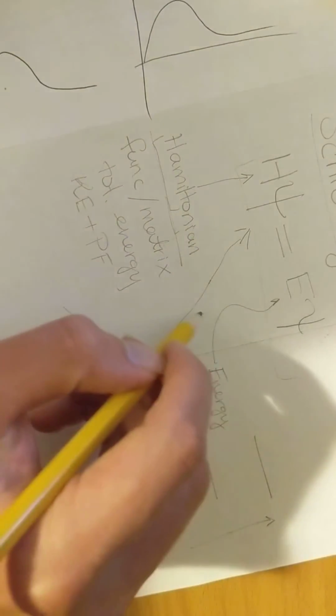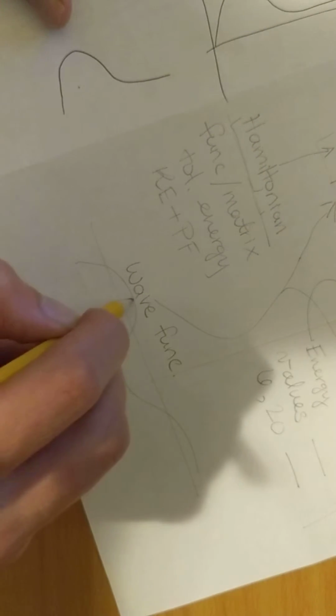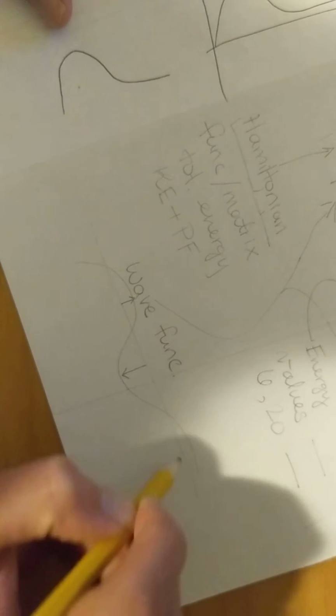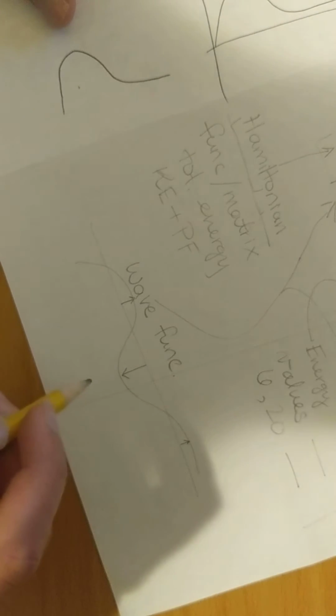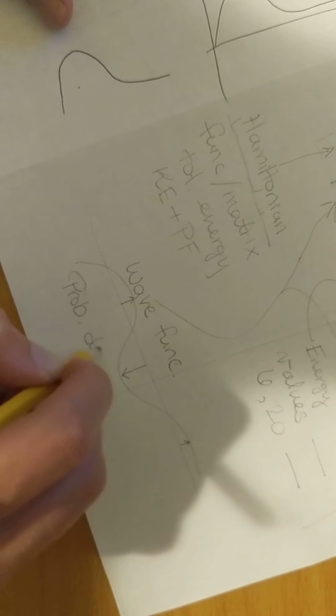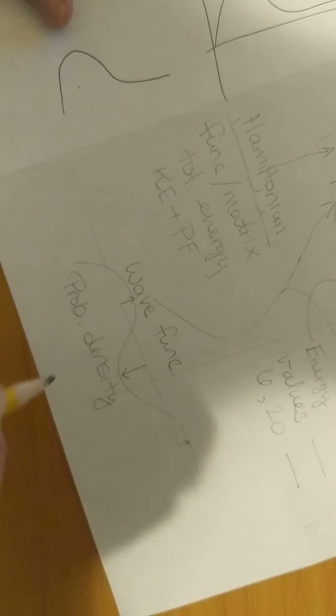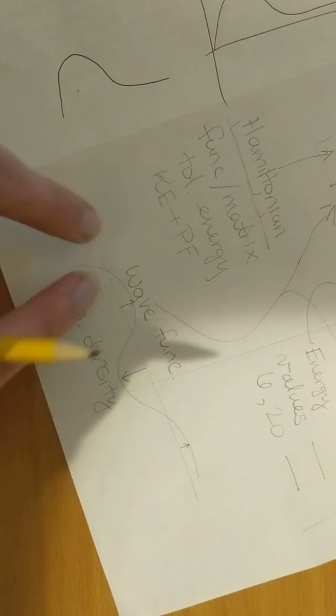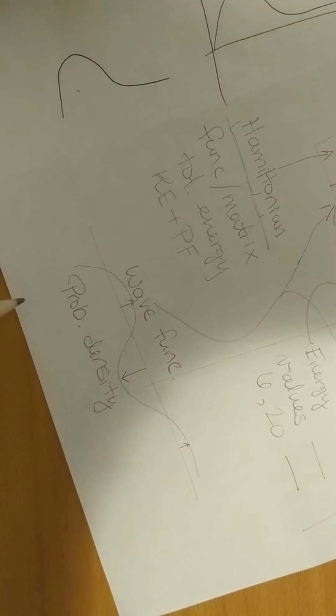Now, psi, also known as psi, is the wave function. Think of a beach. Think of a beach with waves. Now, it's not like that at all. Instead, the amplitude of this wave at any given point represents the probability density. So how likely it is that an object is at that point in space.